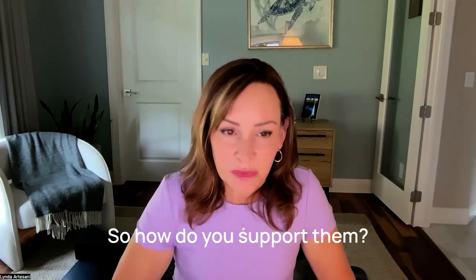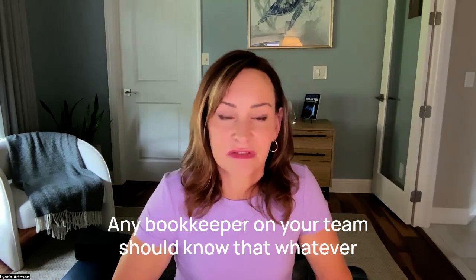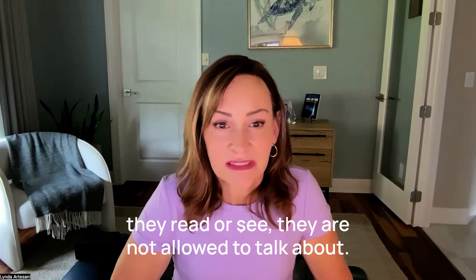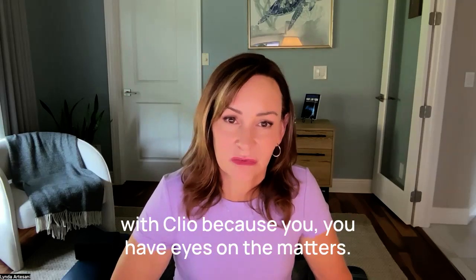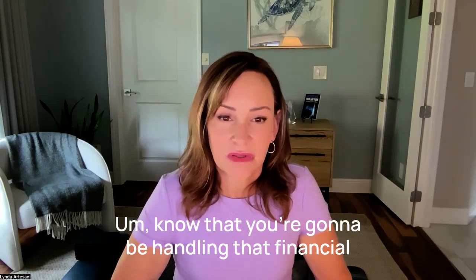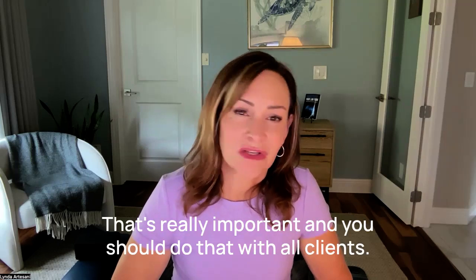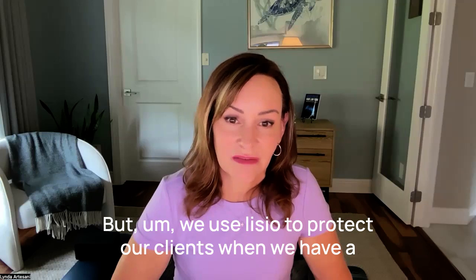So, how do you support them? You're going to prioritize confidentiality. Any bookkeeper on your team should know that whatever they read or see, they are not allowed to talk about, because you can see a lot of things, especially with Clio, because you have eyes on the matters. You can see a lot of the detail there. Know that you're going to be handling that financial data with sensitivity. That's really important, and you should do that with all clients, but we use Lisio to protect our clients when we have a lot of the communication.